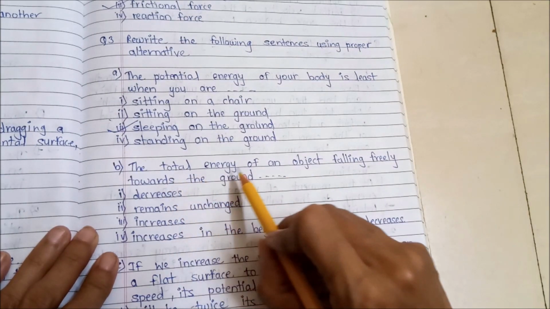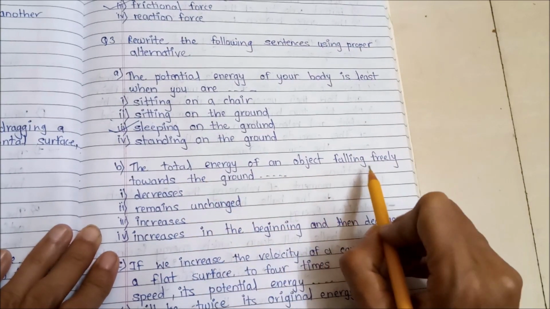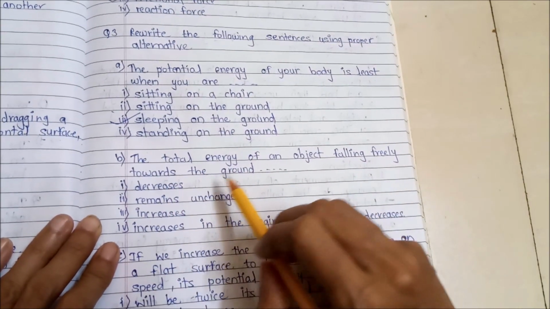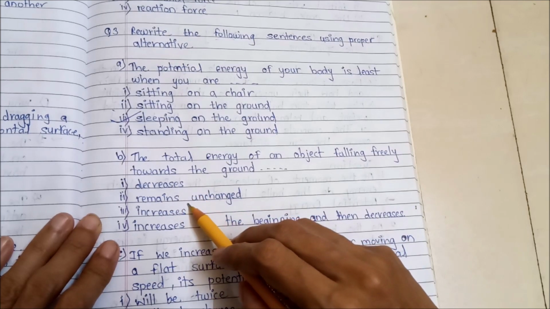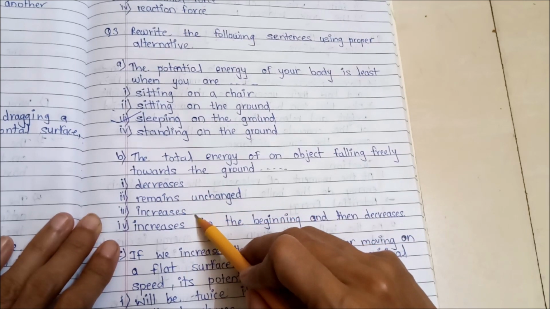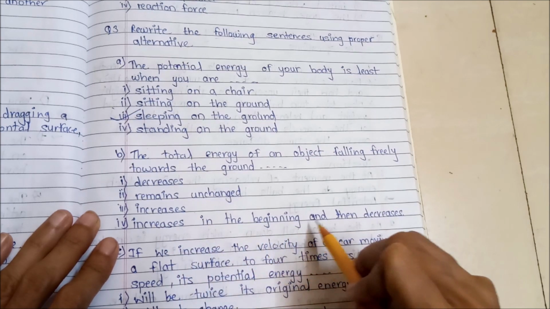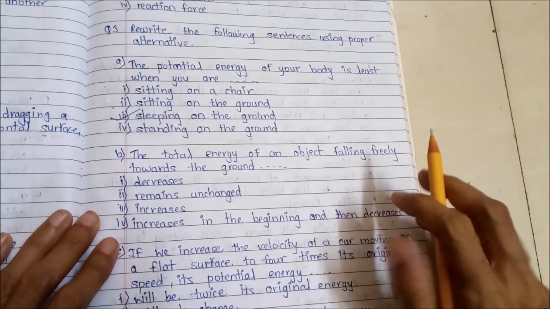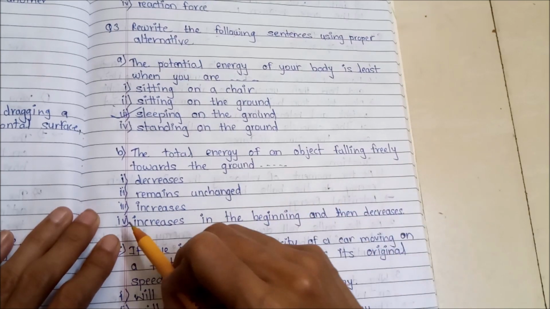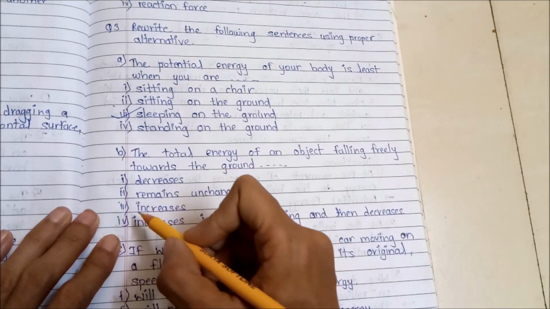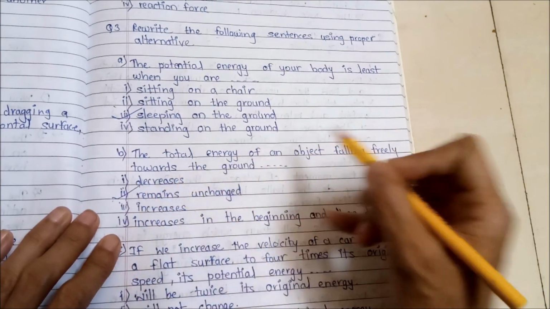The total energy of an object falling freely towards the ground decreases, remains unchanged, increases, fourth, increases in the beginning and then decreases. इसका आंसर है remains unchanged.